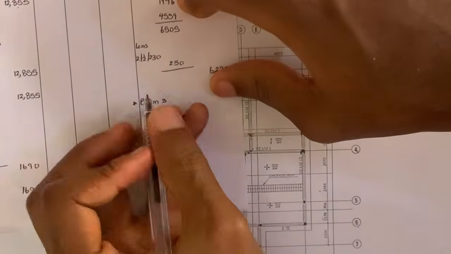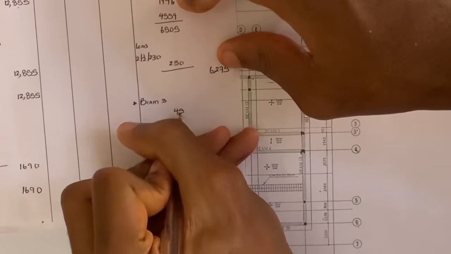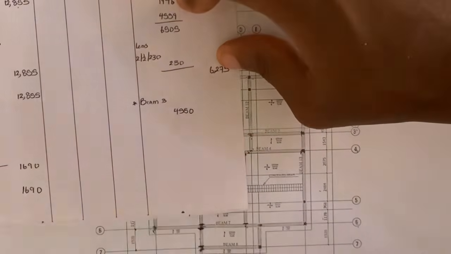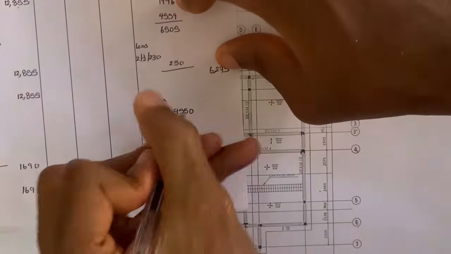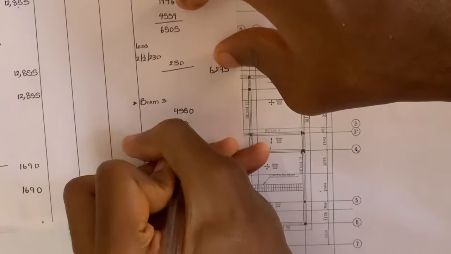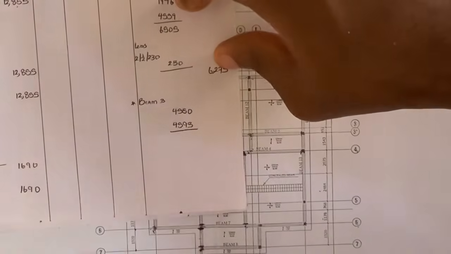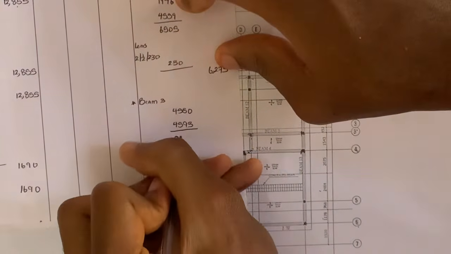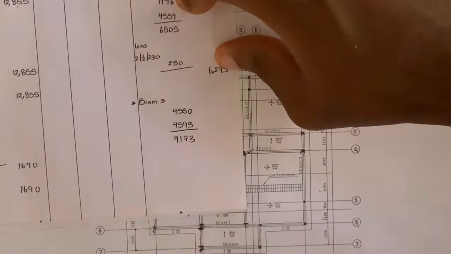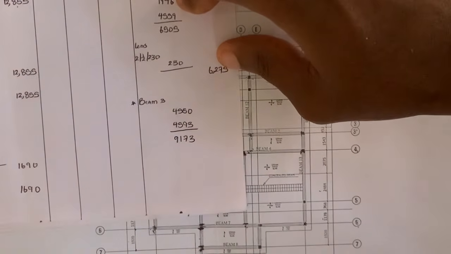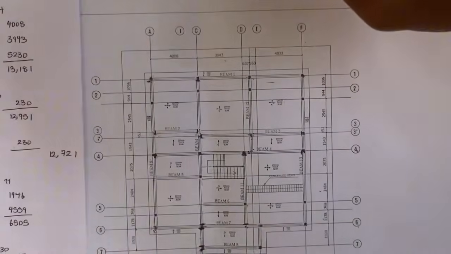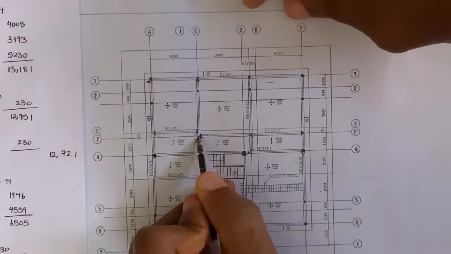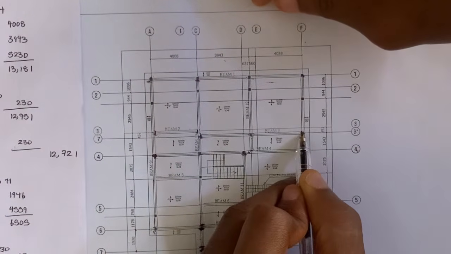So 4,580 plus 4,593, you are going to be having a total of what? 9,173. So 9,173 is the center to center dimension from this point down to this point of beam 3, right?